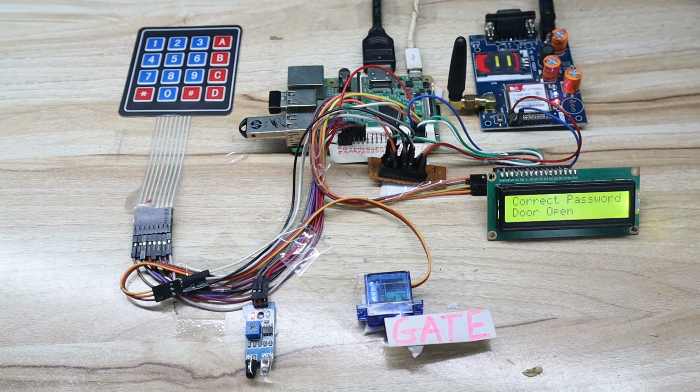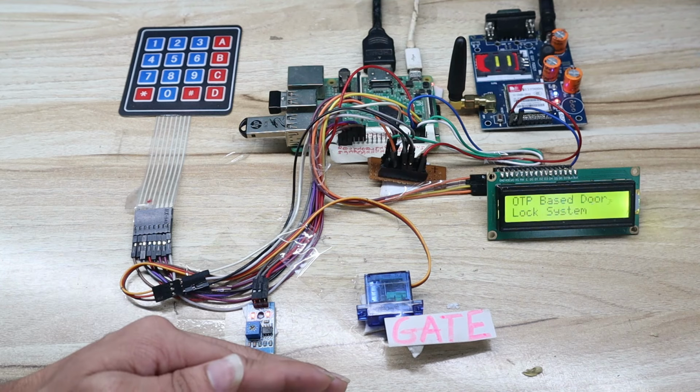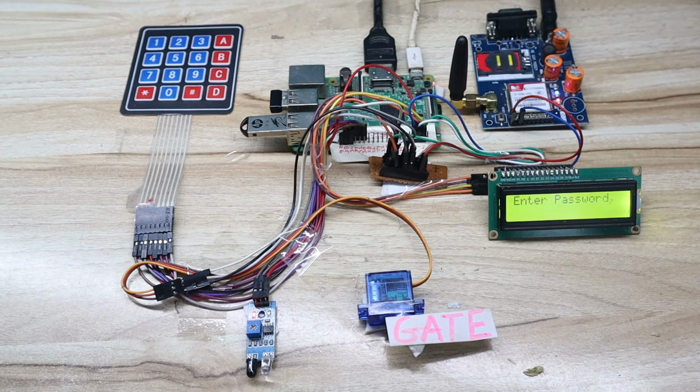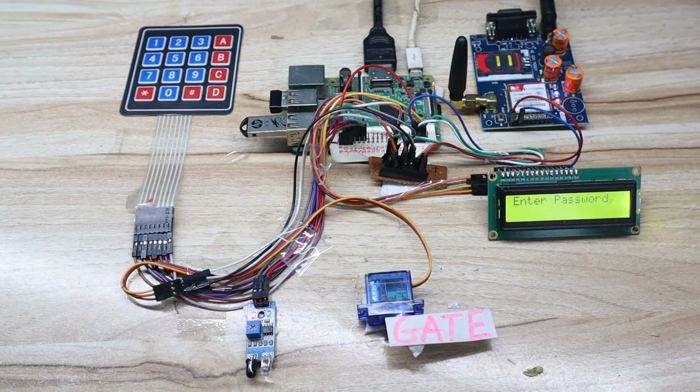If someone again comes in front of this IR sensor, wait for some seconds. You can see it will show OTP expire here if someone does not enter the password. OTP expire.